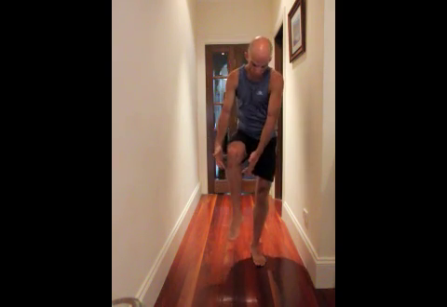So that's how we dynamically stretch our calf muscles, particularly the soleus muscle, which is the deeper and more internal of the two calf muscles. Hopefully in some other blog I'll take you through how to do the gastroc muscle, which is the one higher up and sits on the outside of the calf complex.